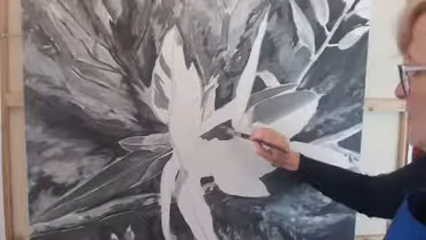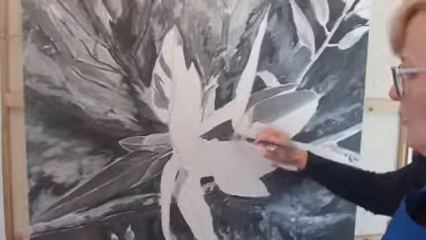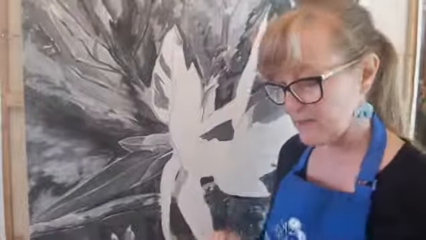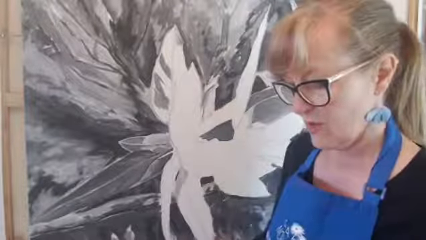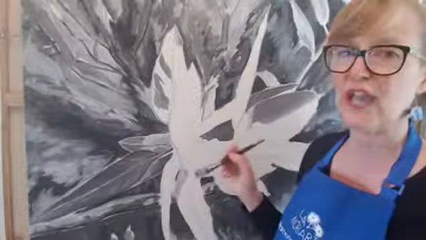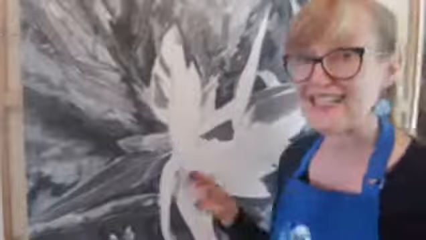At this stage, I'm just using the acrylic paints and water. I'm not adding in any medium at this stage. And I'm just giving that first layer of paint onto the canvas. And when I make the second layer of paint, it will go on easier.